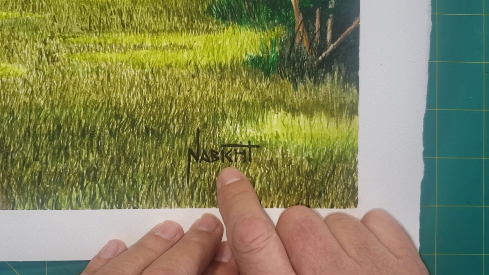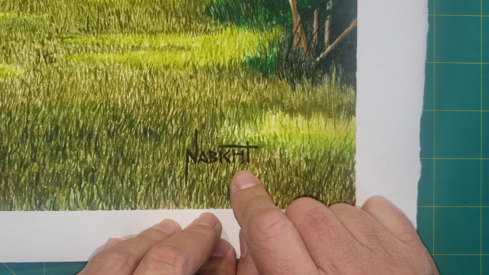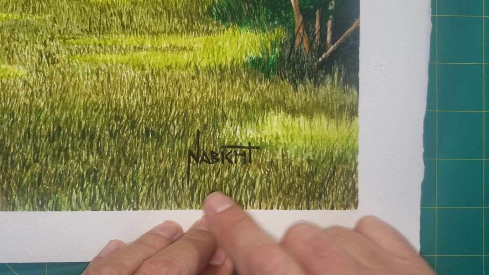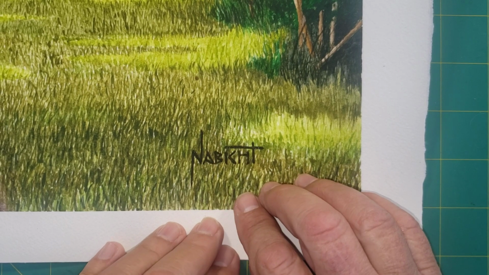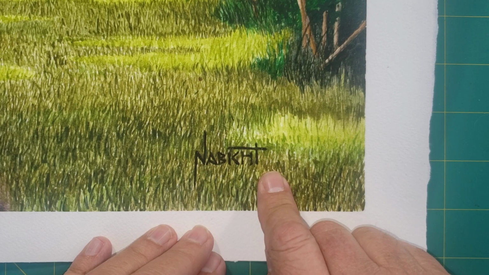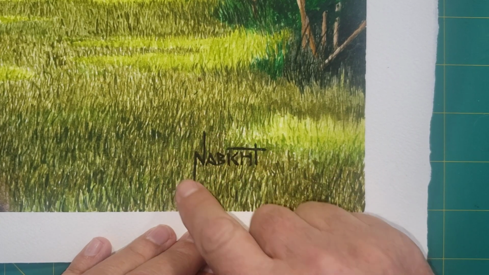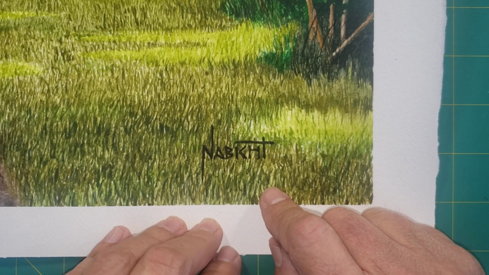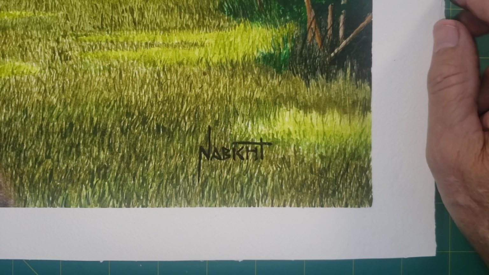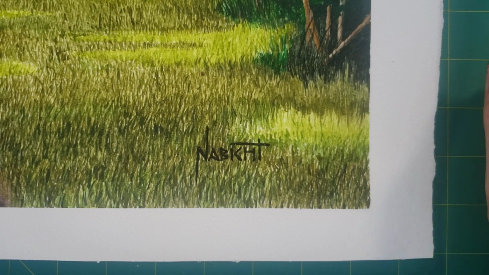Sometimes I'll put the year underneath. I'll put the last 2 digits of the year. This particular painting, I'm not going to do that. And like I said, it needs to be unique, which it is. Needs to be readable, which it is. And it does say something about me. So when you sign your watercolors, make sure that it says something about you, that you get credit for it, and make it unique and readable.